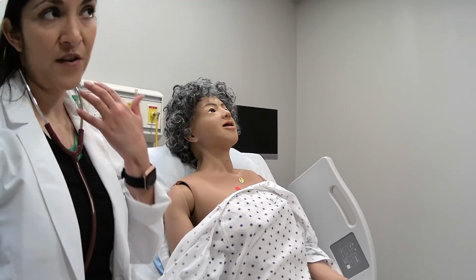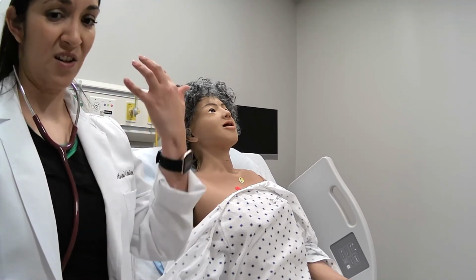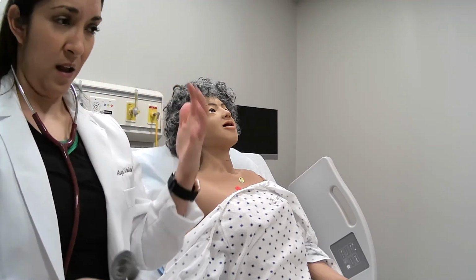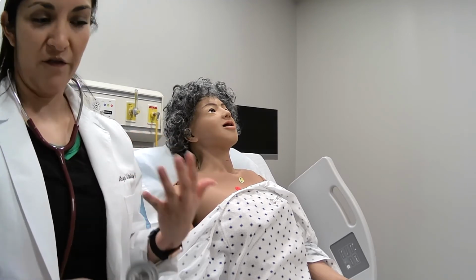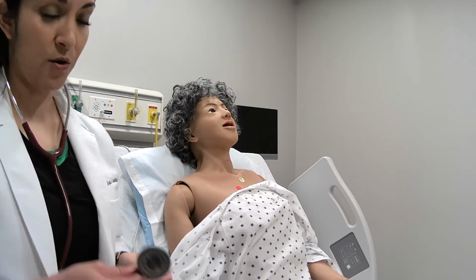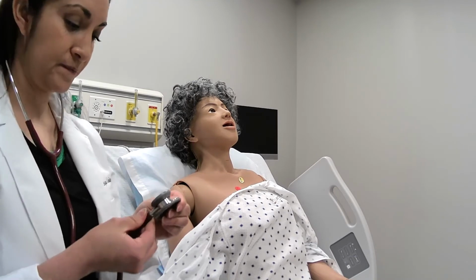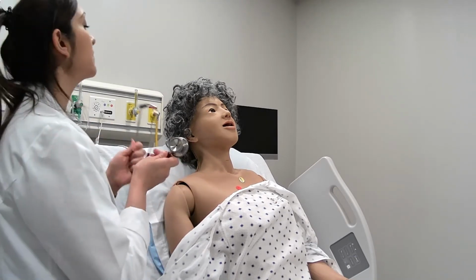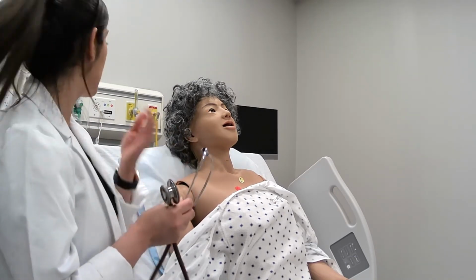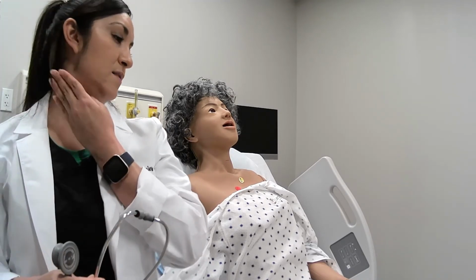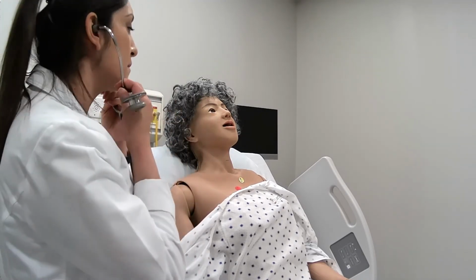Otherwise, when they breathe, that can muffle the sound of the bruit, so you want to be able to hear it clearly. Sometimes you can also have the patient turn to the side so you can hear it better.